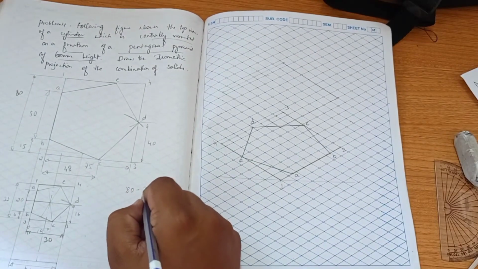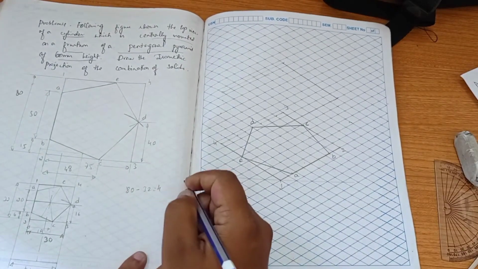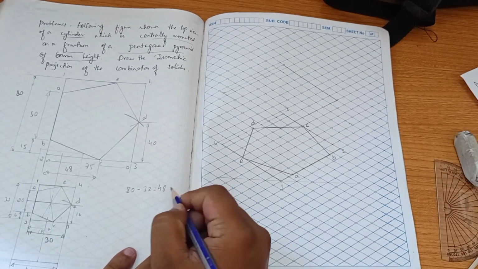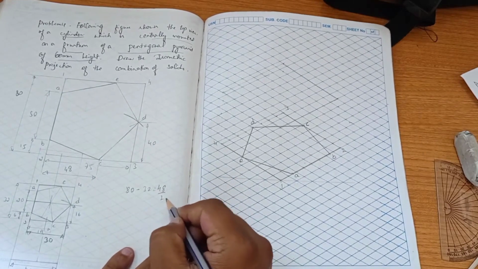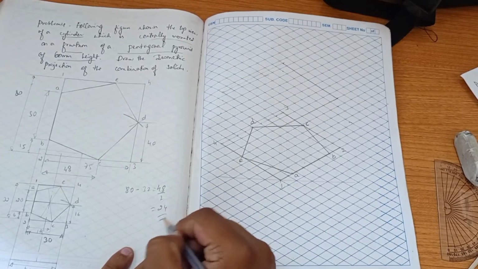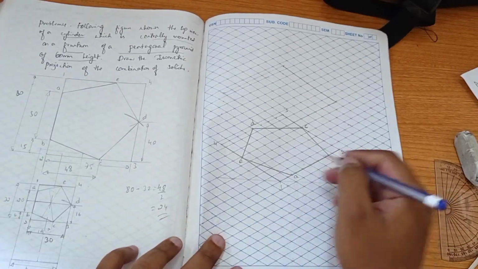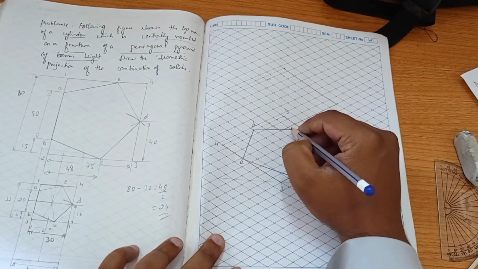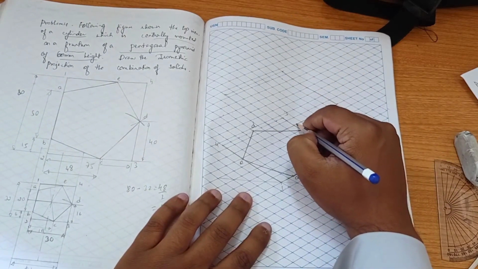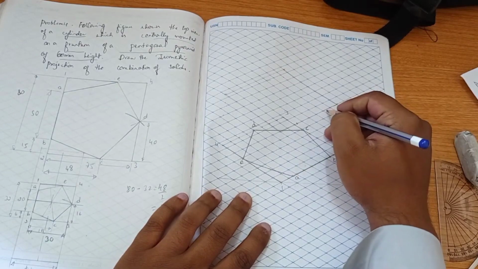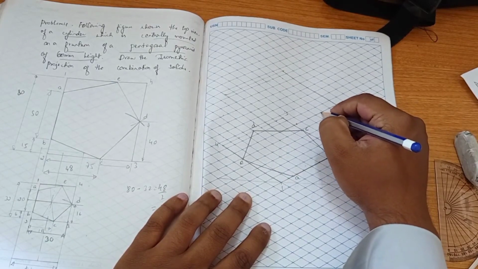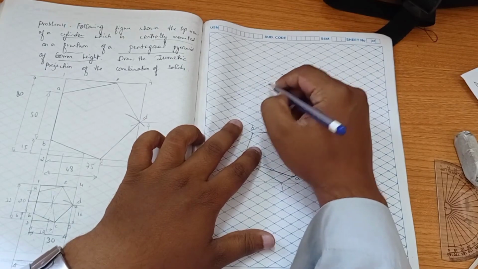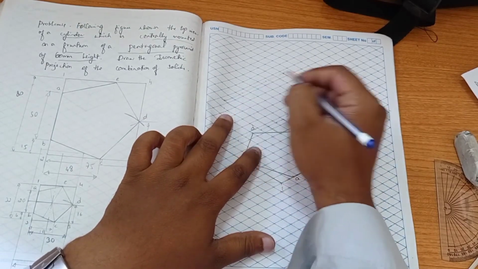Subtract 80 minus 32, which is 48. 48 divided by 2 is 24. So on the 80 mm side, on the 1, 2 and 3, 4 sides, we have to subtract 24, at this point and from this end also 24.